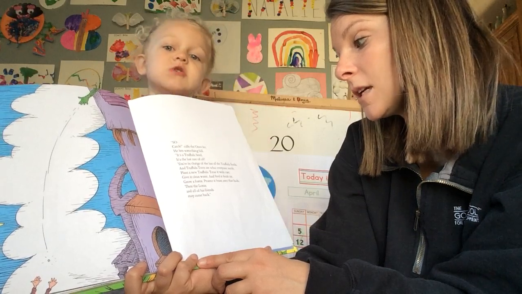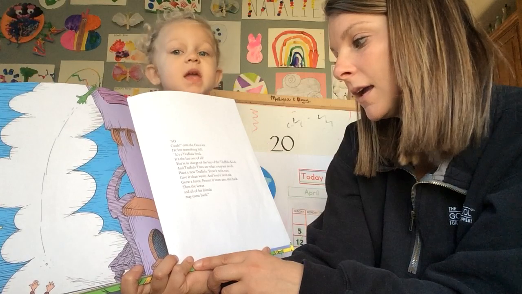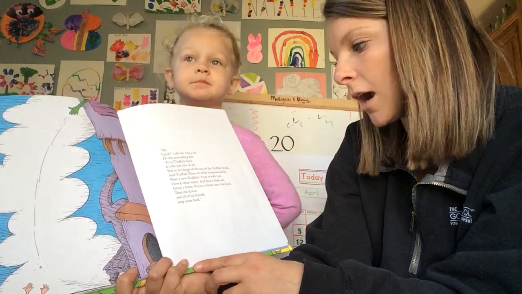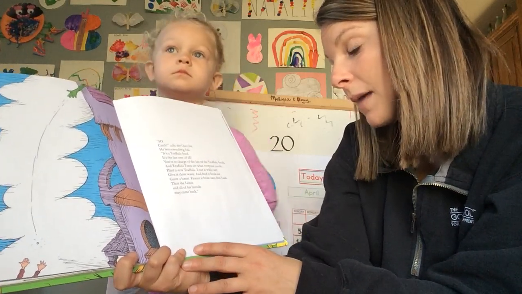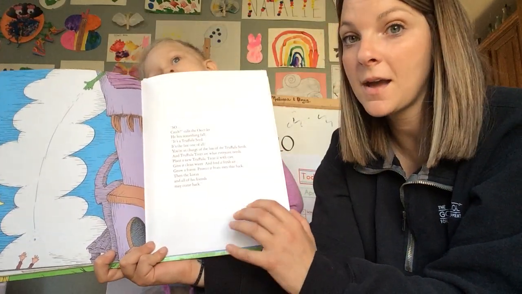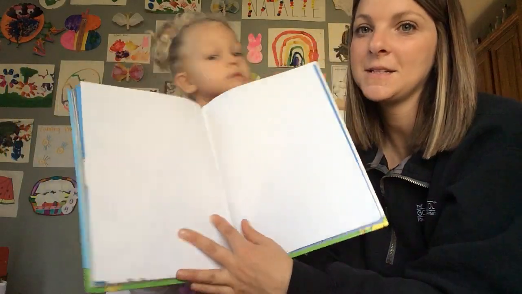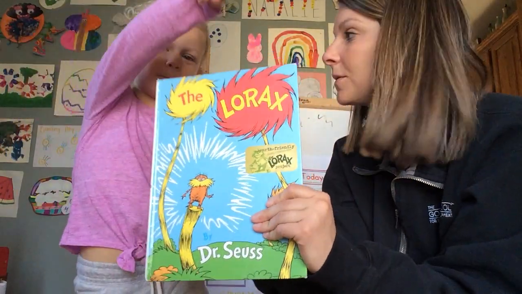And the truffula trees are what everyone needs. Plant a new truffula, treat it with care, give it clean water, and feed it fresh air. Grow a forest, protect it from axes that hack. Then the Lorax and all of his friends may come back. The end.